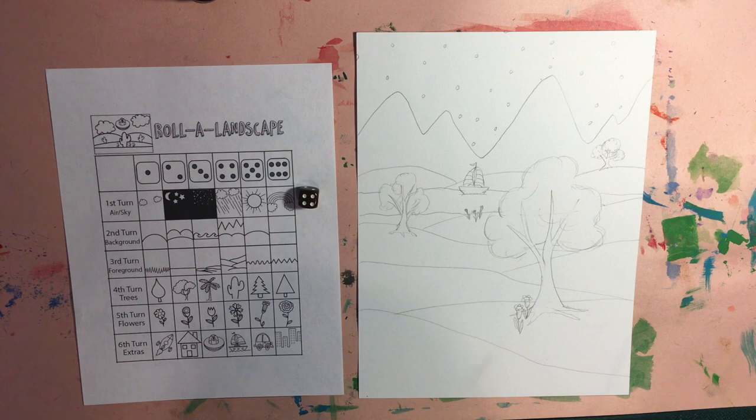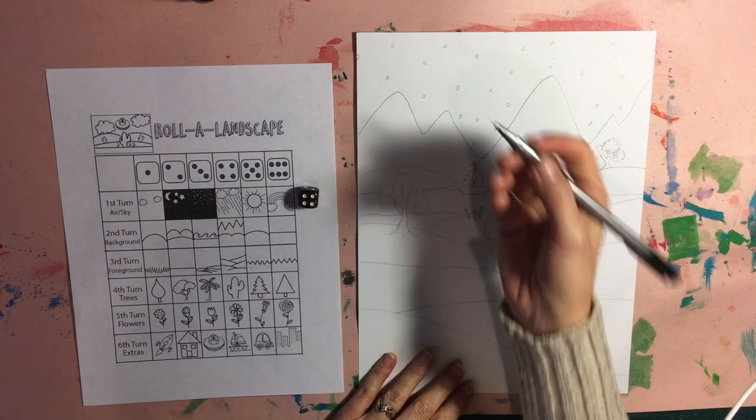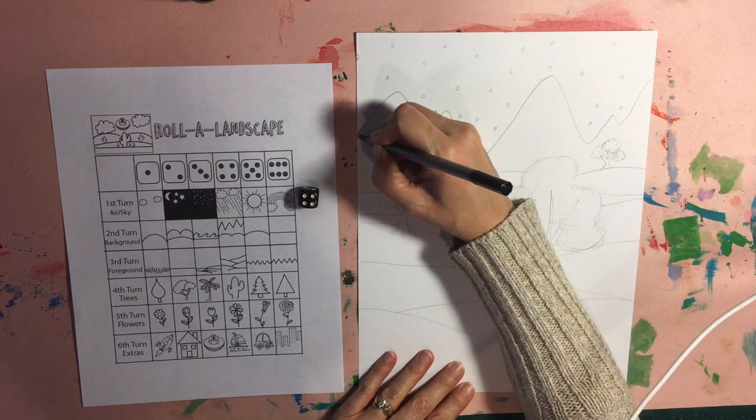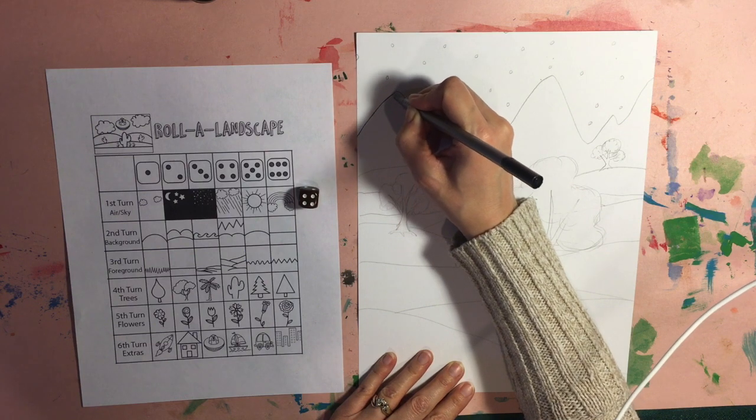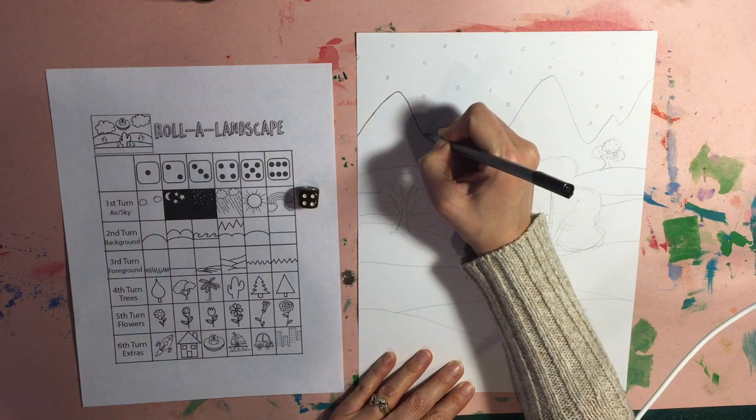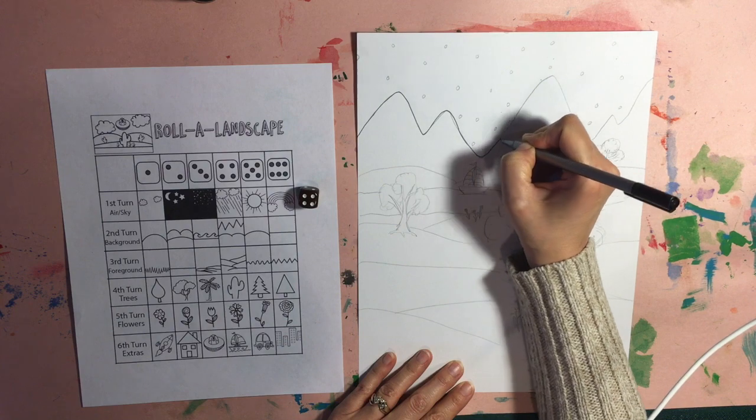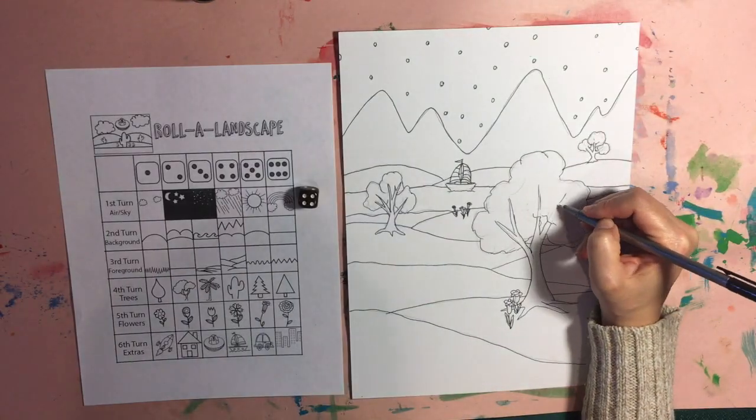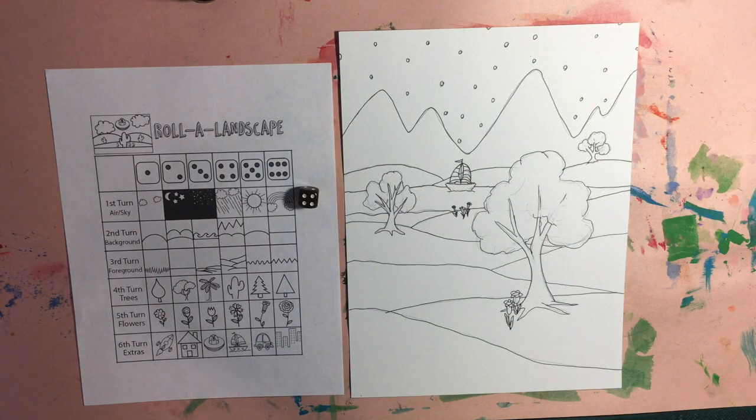When finished, trace it with a thin, dark pen. Ballpoint, permanent, any of those will work. And there is my finished drawing.